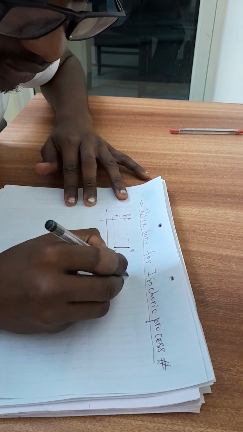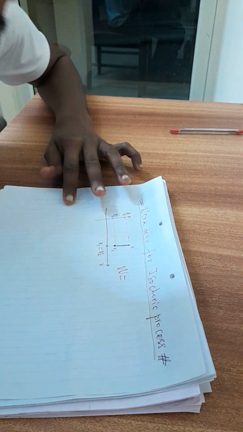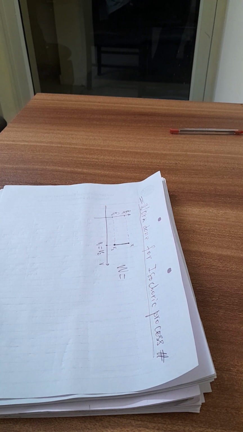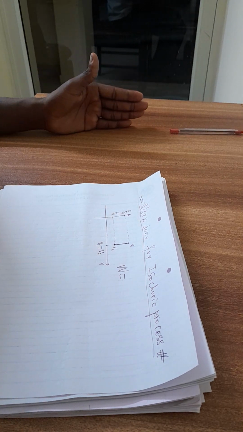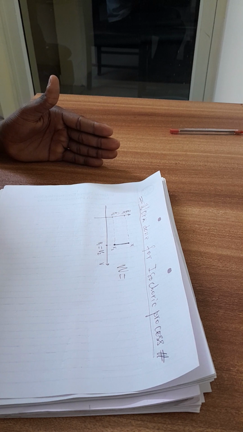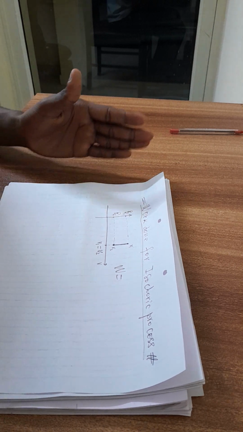Work done is always the area occupied by the expansion or the compression of volume. So work done is a function of volume. It means that if the volume increases or decreases, I will have work done. And there is something very important.